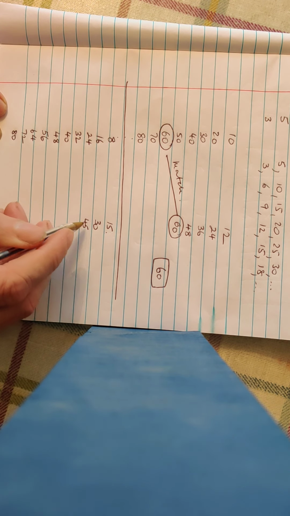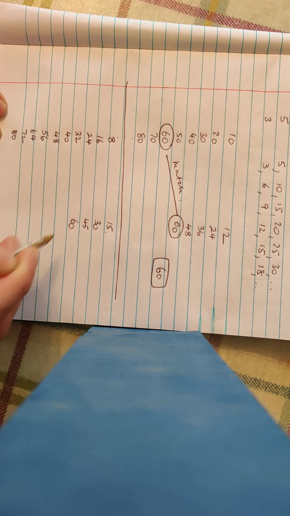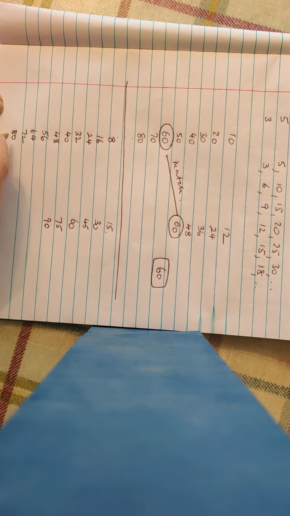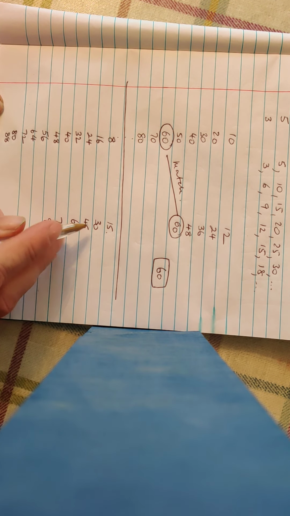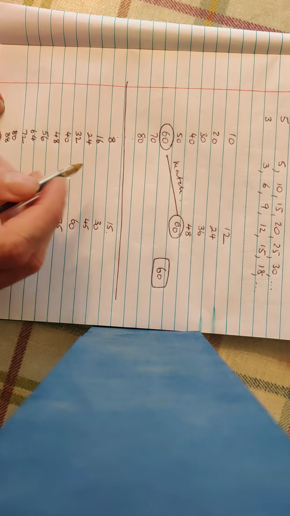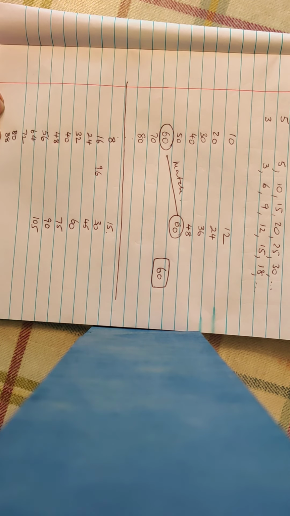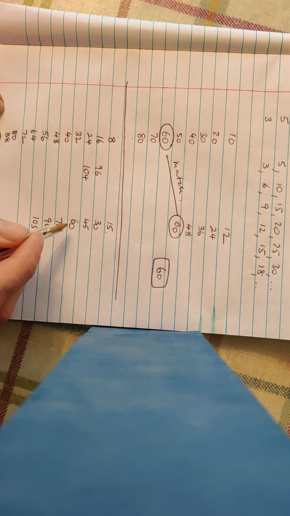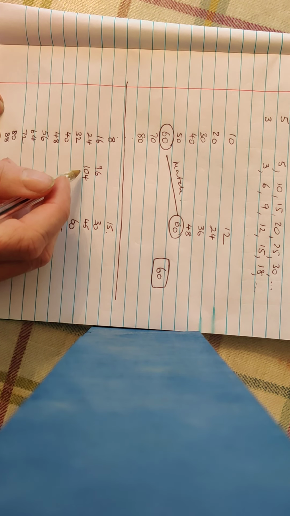45, 60, 75, 90. Still no match, so we'll need to continue up. The next multiple of 15 after 90 is 105, so no match yet. For 8, 88, then 96 is the next one up, and then 96 plus 8 is 104, so still no match.